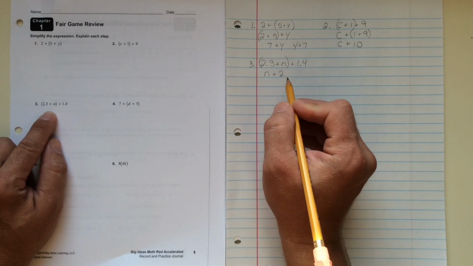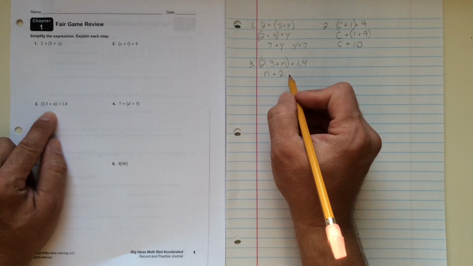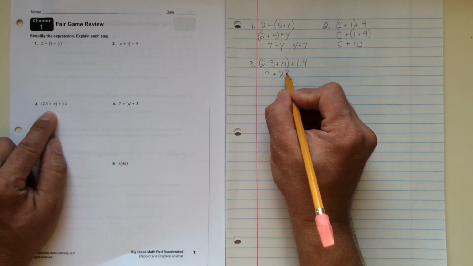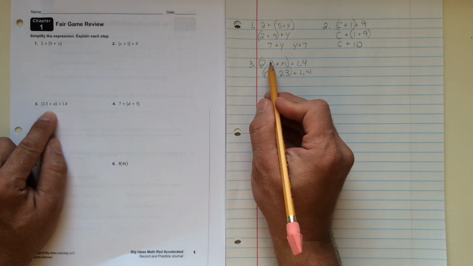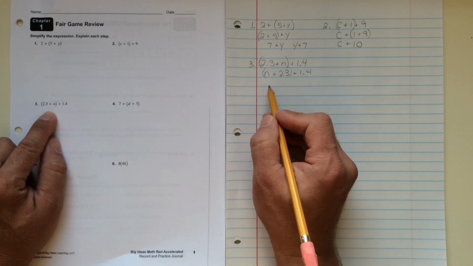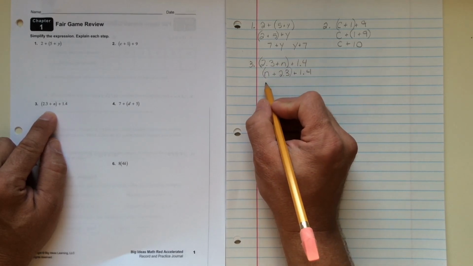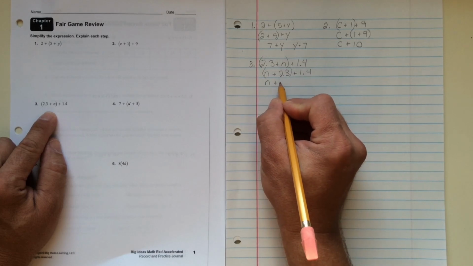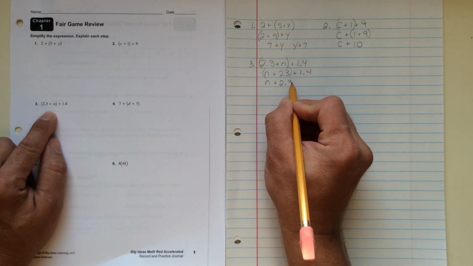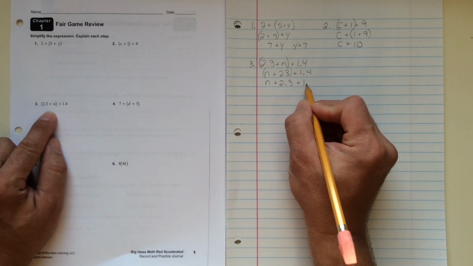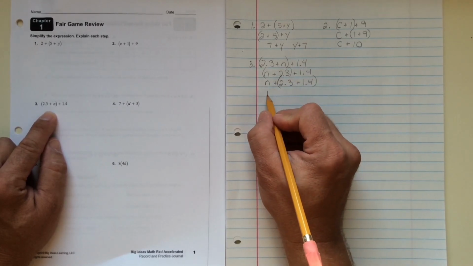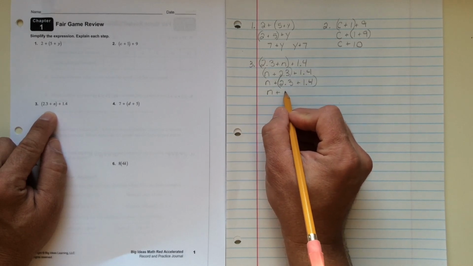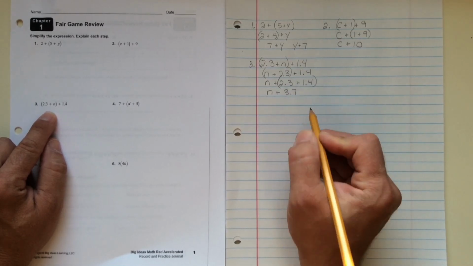We know that, for instance, 3 plus 4 and 4 plus 3 give us the same answer. So all I did was use the commutative property of addition by switching these two around. And now I'm going to use the associative property of addition and move those parentheses, regroup these over here. And I'll end with n plus 3.7.